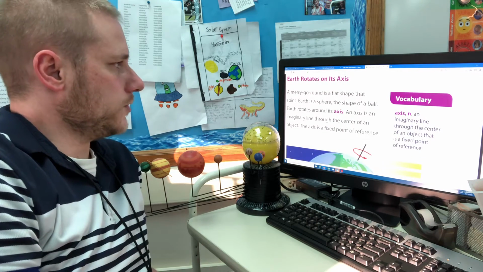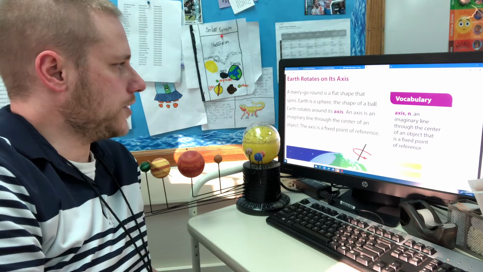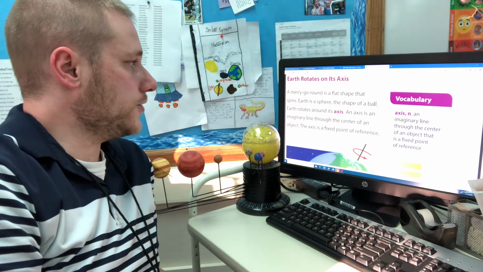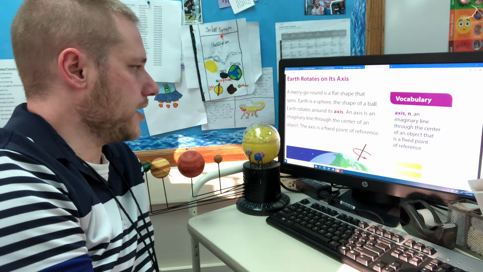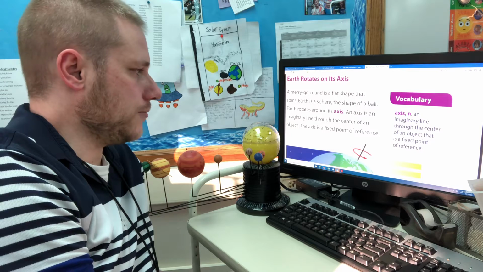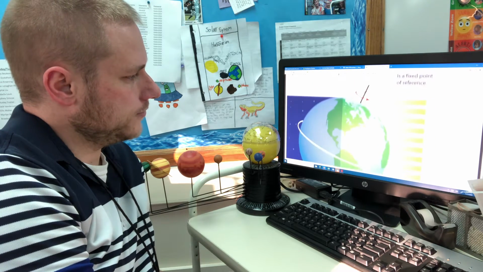So Earth rotates on an axis. A merry-go-round is a flat shape that spins. Earth is a sphere, the shape of a ball. Earth rotates around its axis. An axis is an imaginary line through the center of an object. The axis is a fixed point of reference.